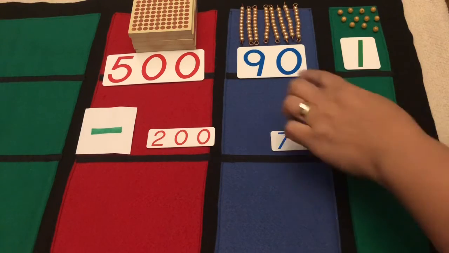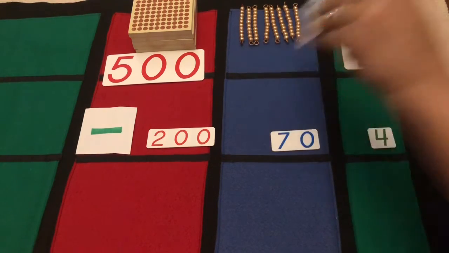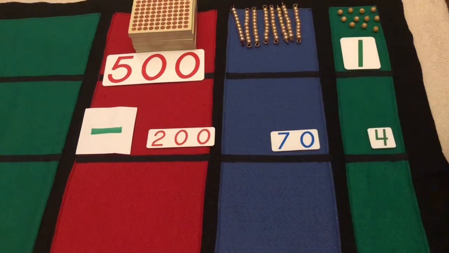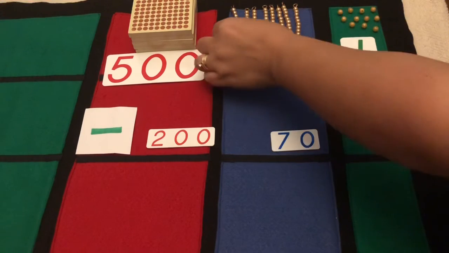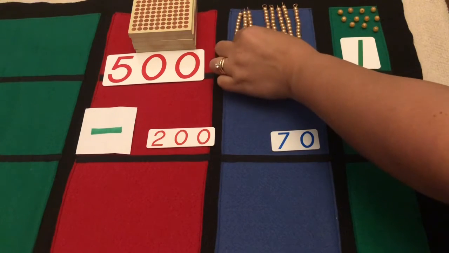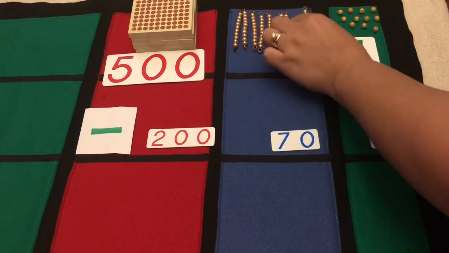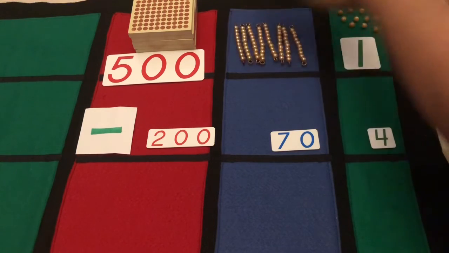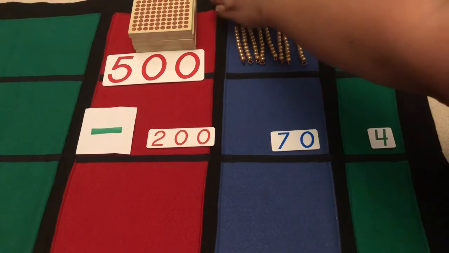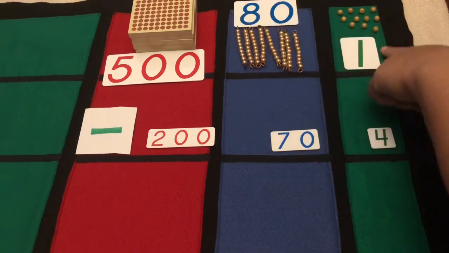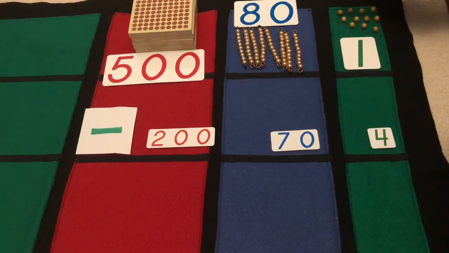Now wait, this isn't 90 anymore, is it? 1, 2, 3, 4, 5, 6, 7, 8. How many is 8 tens? 10, 20, 30, 40, 50, 60, 70, 80. So I need 80 here. And this isn't 1 unit anymore. It's 1, 2, 3, 4, 5, 6, 7, 8, 9, 10, 11.